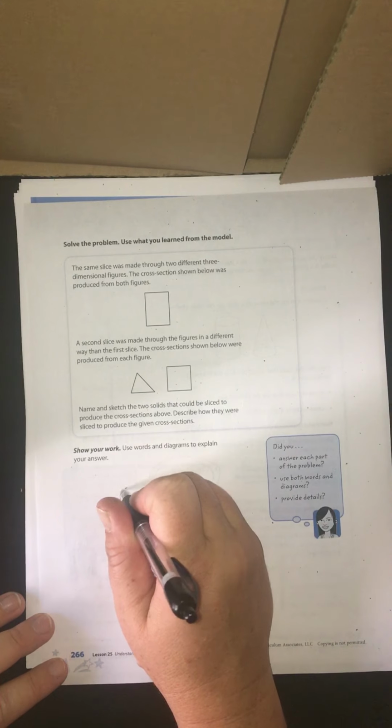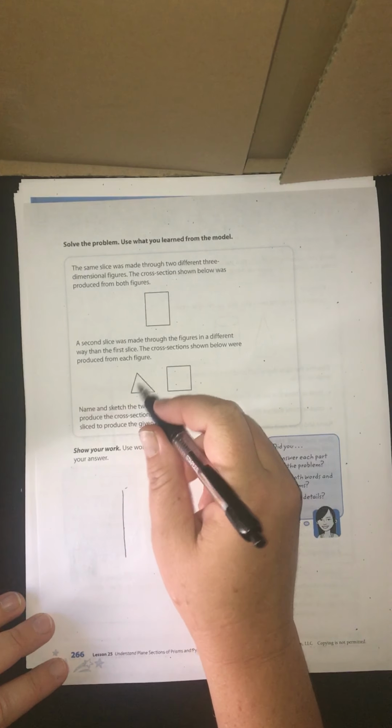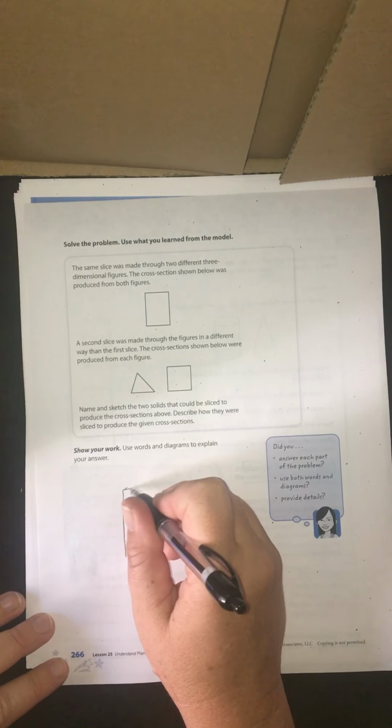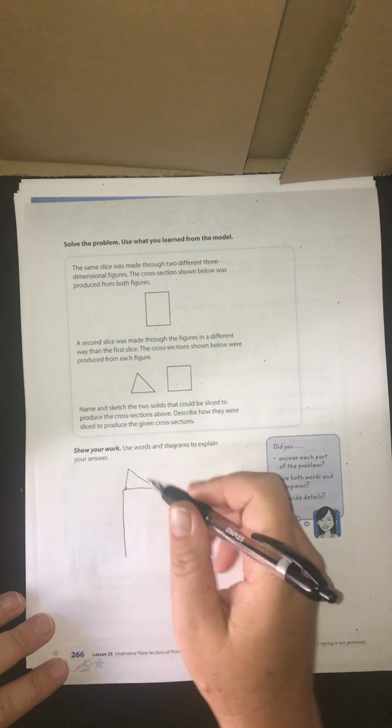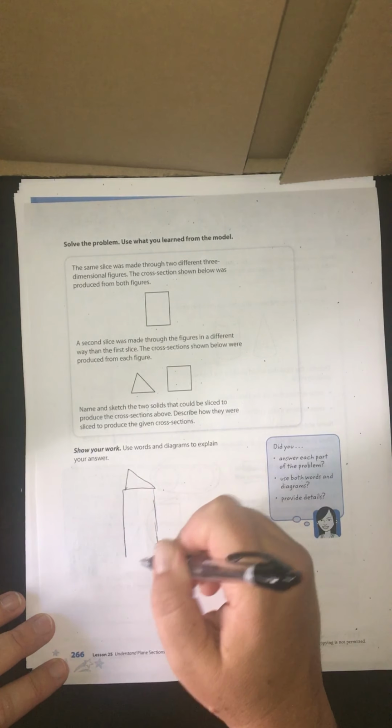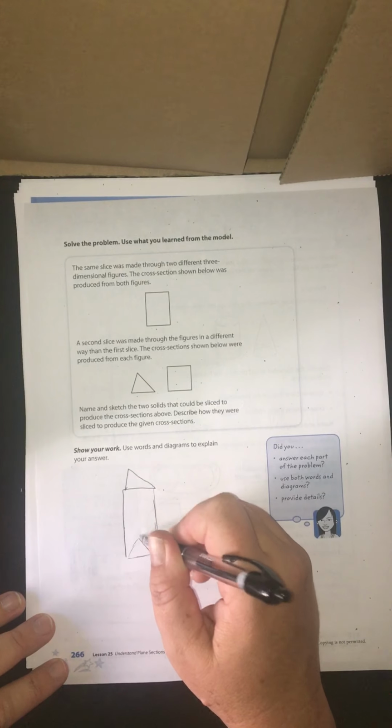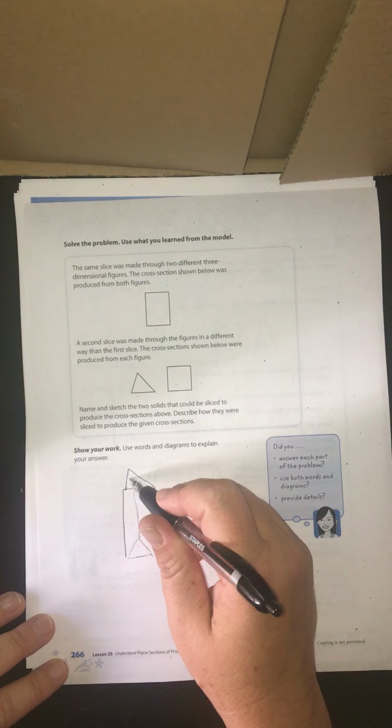Okay. The same slice was made through 2 3D figures. All right. So a 3D figure, and the top looked like this. Let's get 3D all over here.